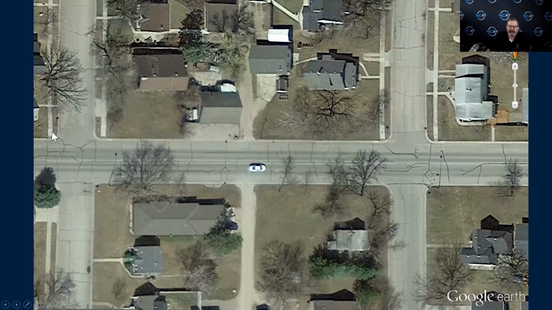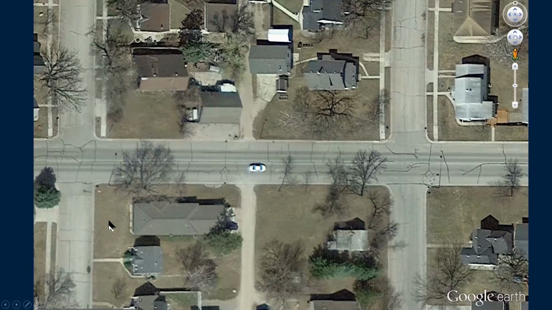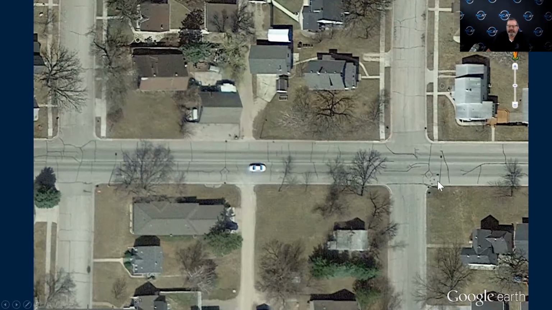Little longer shadow. What about this right here? Yeah, it's a light pole. It's a street light. Same with over here. So if you look right at the pole, you wouldn't necessarily know it, but you see the shadow and you're like, I know what that is.